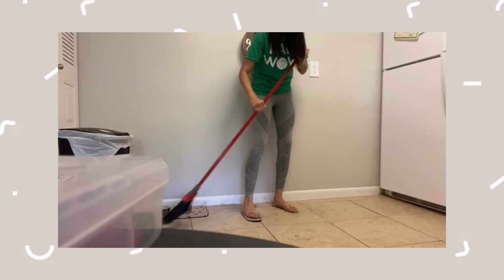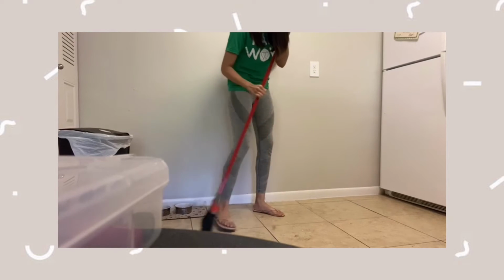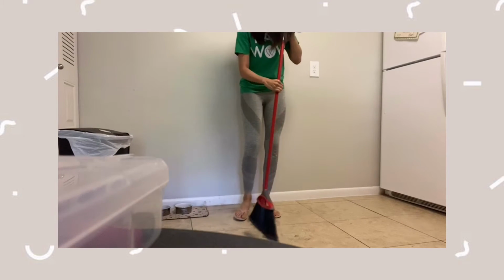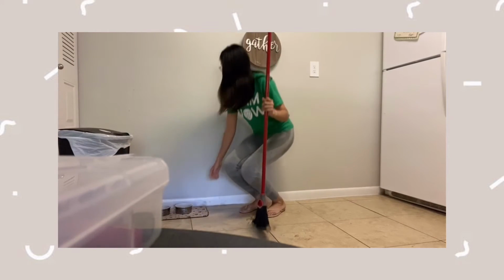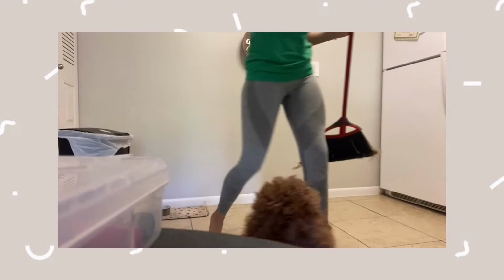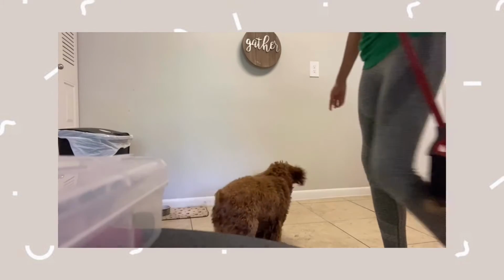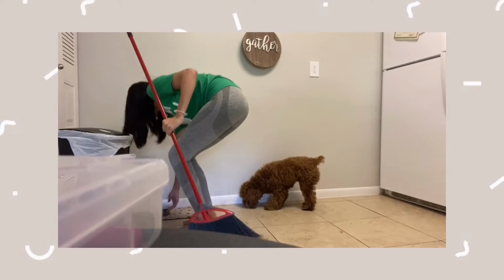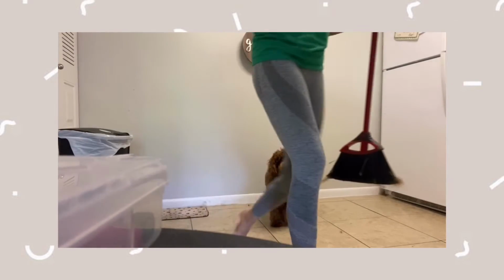The goal is to collect all the dust and then you can pick it up with the dustpan. We don't want to continuously grab the dustpan. We want to make sure that we have all the dust gathered in one area.